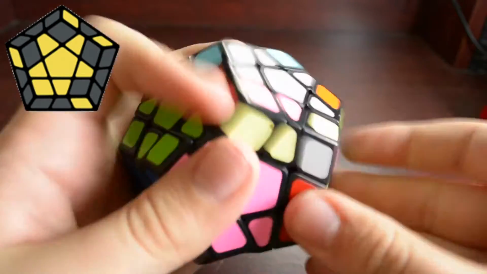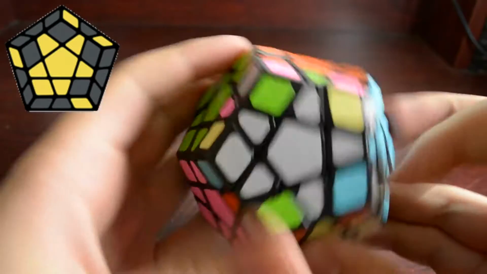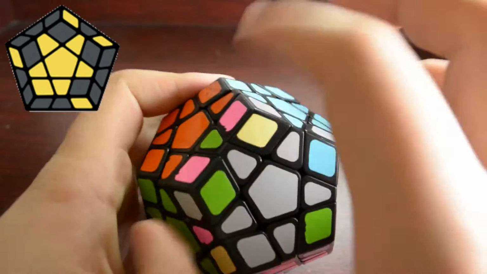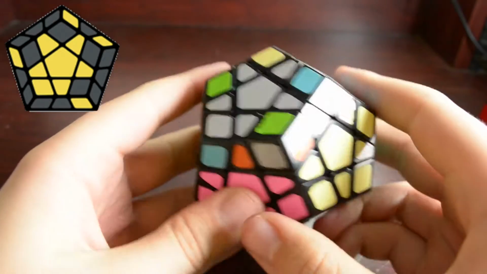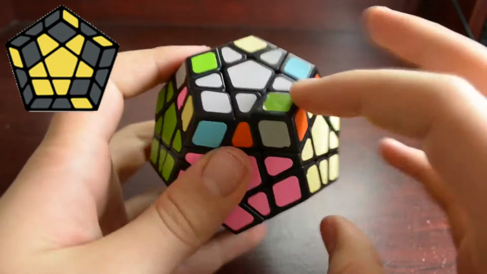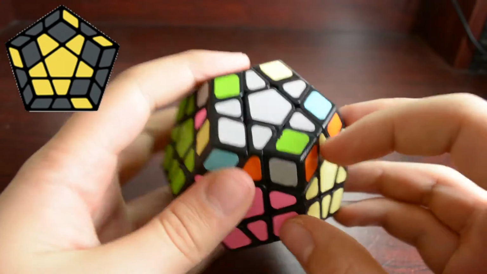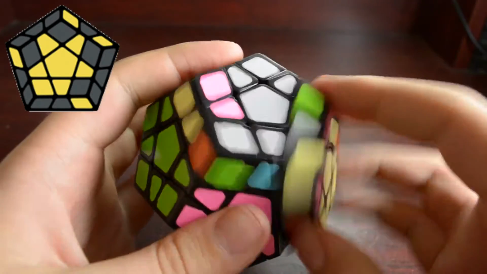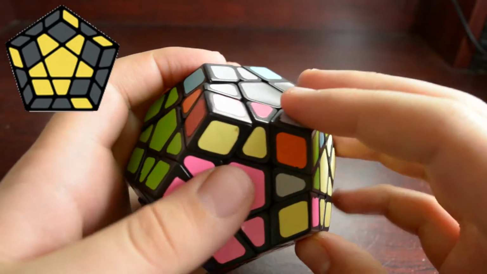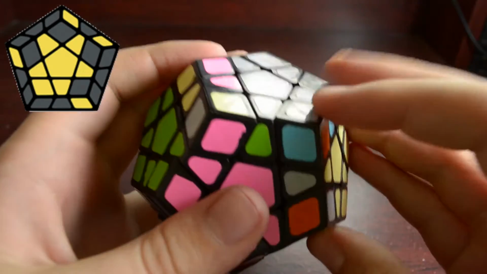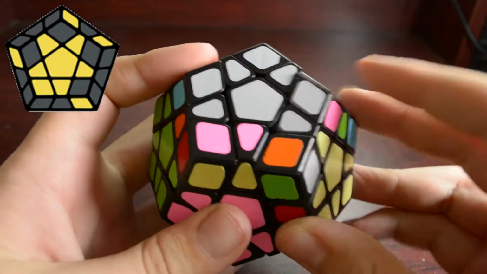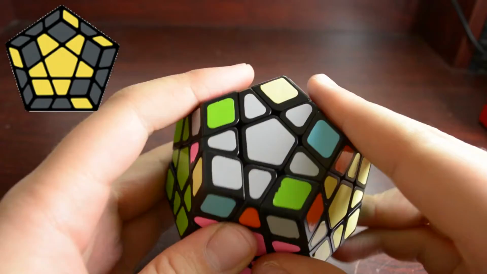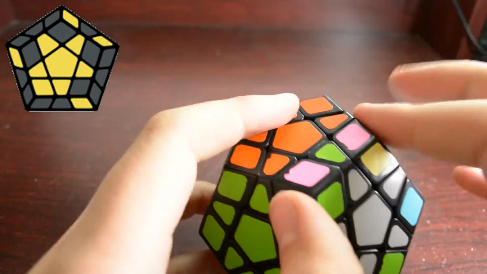Now for a case very similar to that one, it's the same, but the corners are kind of facing this way and then this way, as you can see. And it's going to be the same, except instead of doing double Sune, we're going to do double anti-Sune. So R, U2, R prime, U prime, R, U, R prime, U prime, R, U prime, R prime. So once again, they're facing like this.